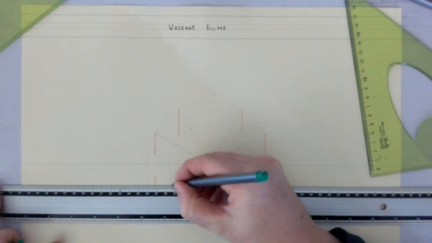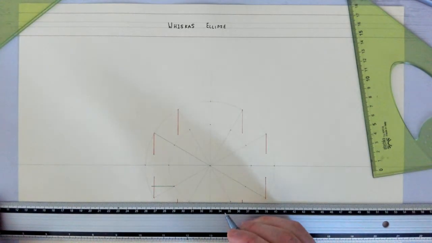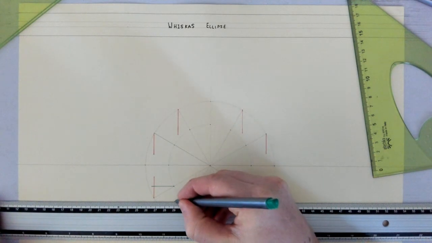Okay, so I'm going to go like this, horizontally.